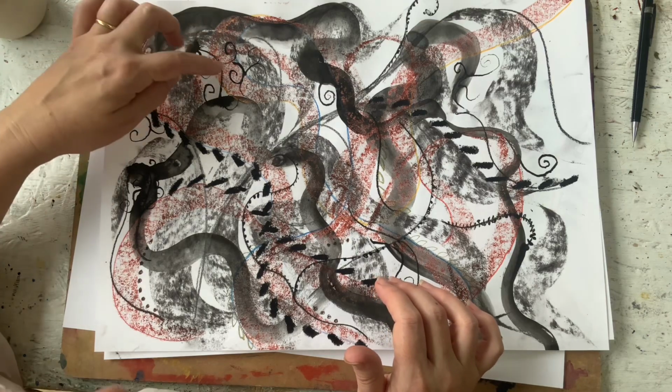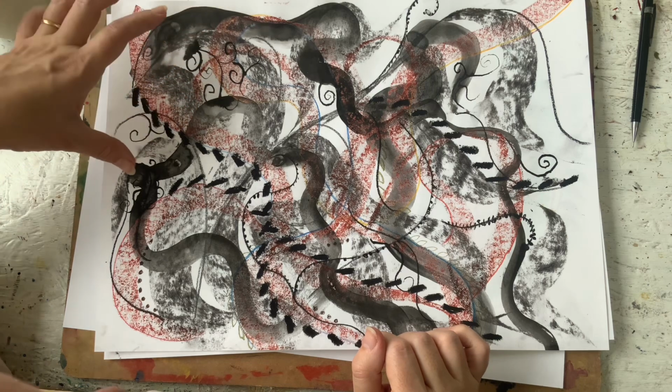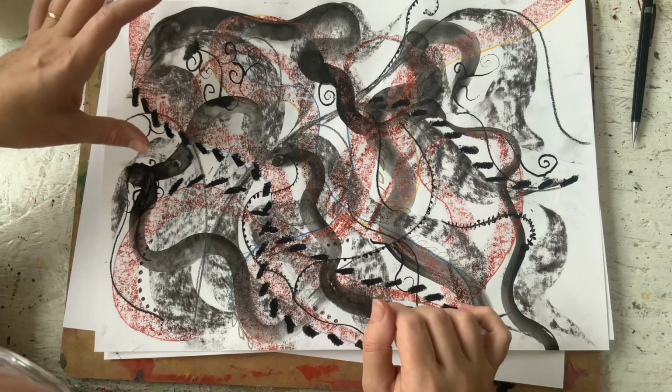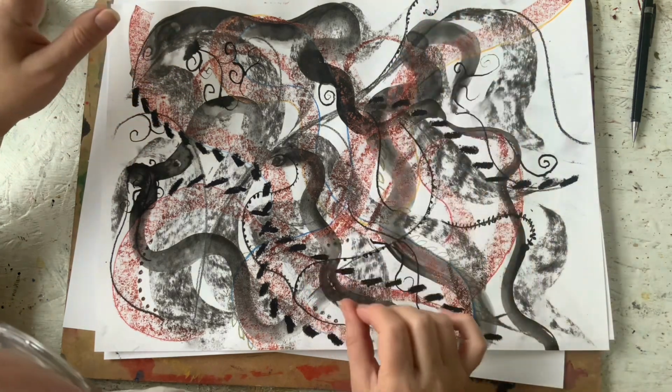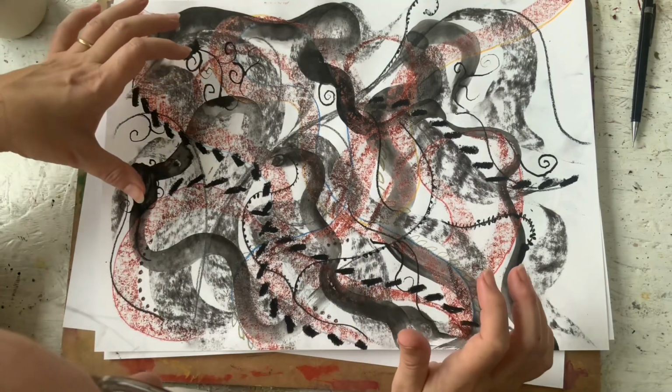I'm not so keen on these spirals. I'm not sure if it's because I did it with the bamboo pen, which has meant that they're quite sort of blotchy, but I don't really like them with the compressed charcoal either, to be honest. So spirals are a bit too much, but I do like the curved lines.